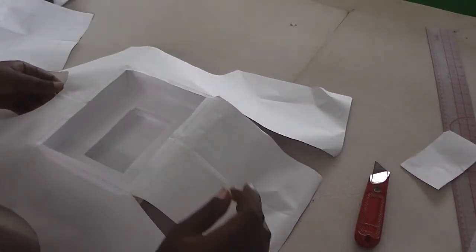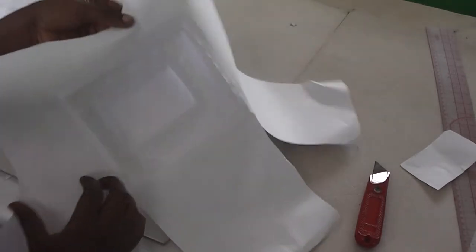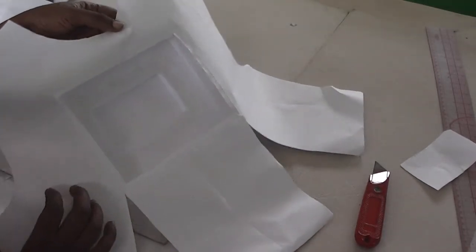Great, so you see the back of this? Beautiful.